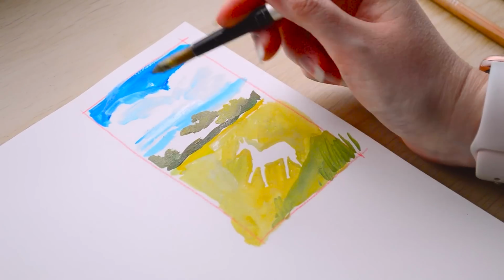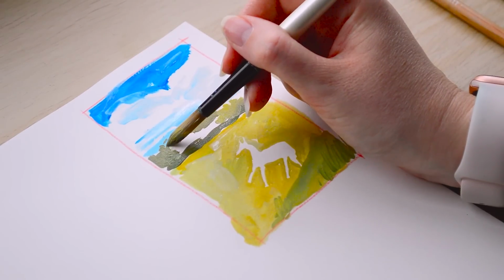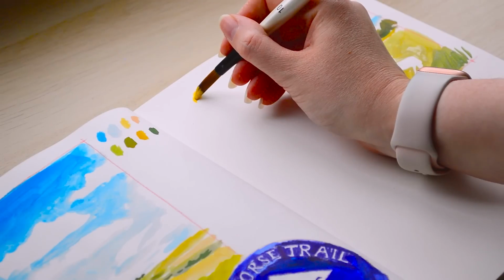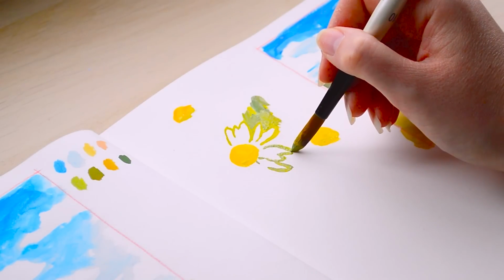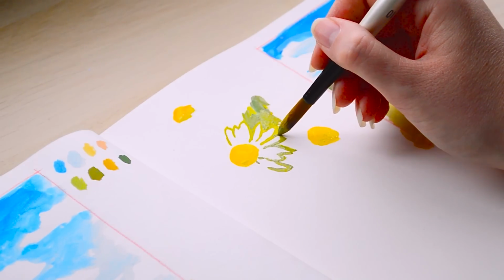I find when I paint something, I remember it better as well, and so that's always nice. I really remember this day because I painted this. So it's kind of another way to live it twice. I'm doing some daisies here as well.